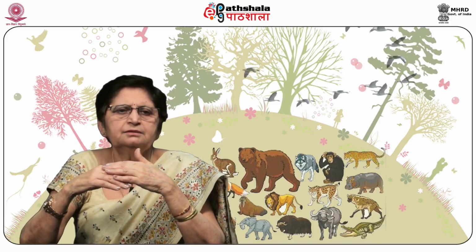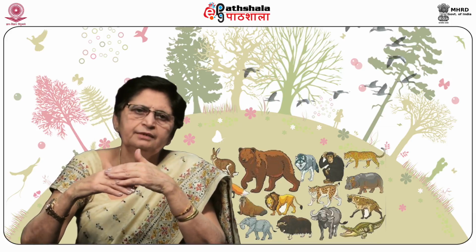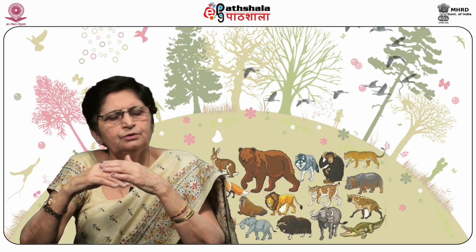In case of semelparous life history, commonly observed, there are two patterns of growth. One is with the constant multiplication rate and the other is with the multiplication rate that depends upon the population density. The commonly referred semelparous species are known as the R-selected species.